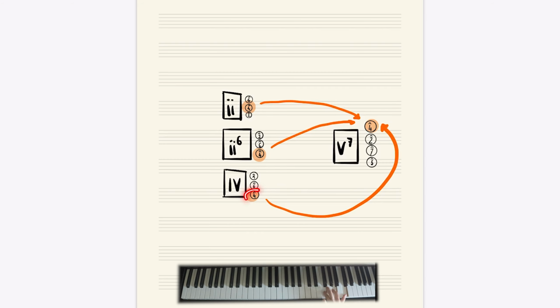Chord 4, this is the 4th degree of the scale. Chord 2, this is the 4th degree of the scale. And chord 2/6 also contains the 4th degree of the scale. So if we go from one of those chords onto 5/7, at the change of harmony, this tone, the 4th degree of the scale, becomes the 7th of the dominant 7th chord.